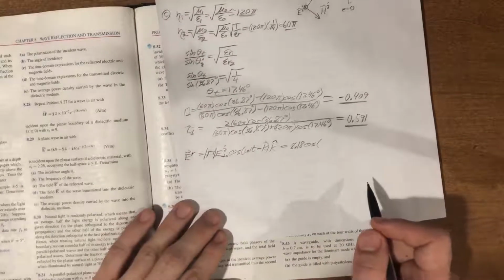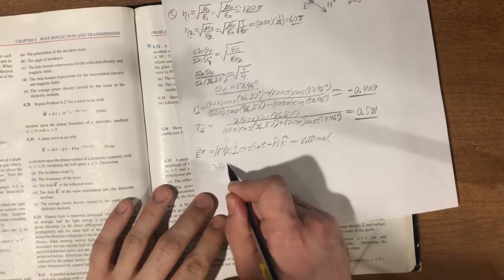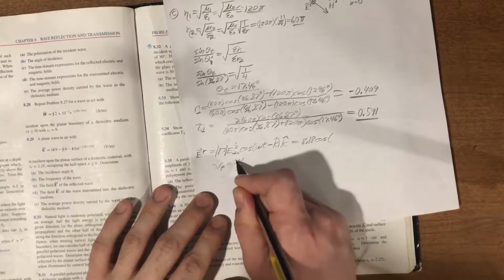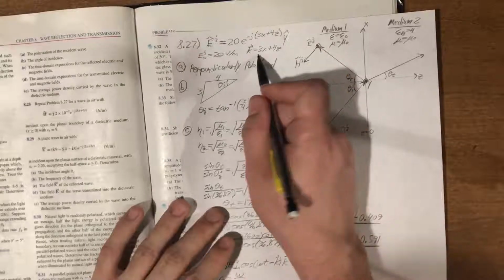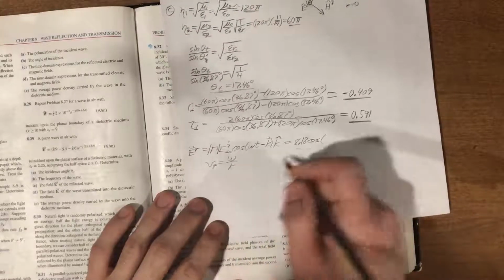So to find omega, we have a previous equation, which is the propagation speed is equal to omega over k. In this case, we have the k vector, so we're going to need the magnitude of k.